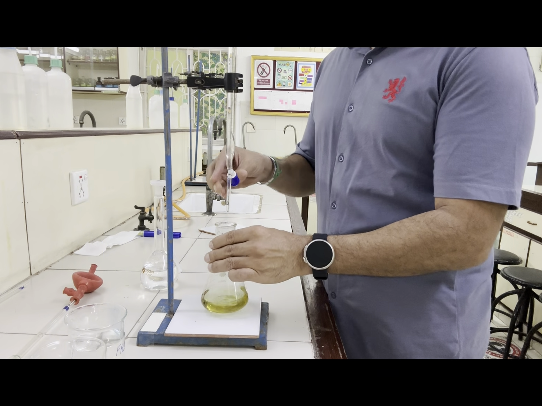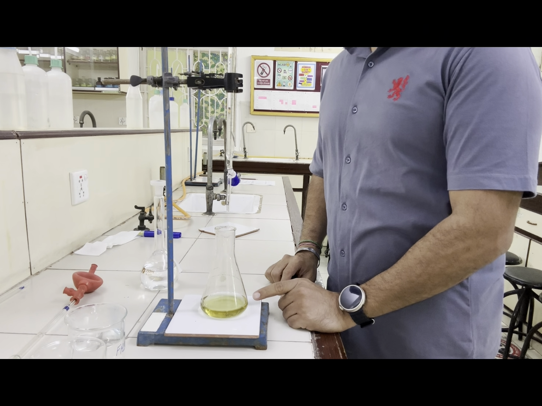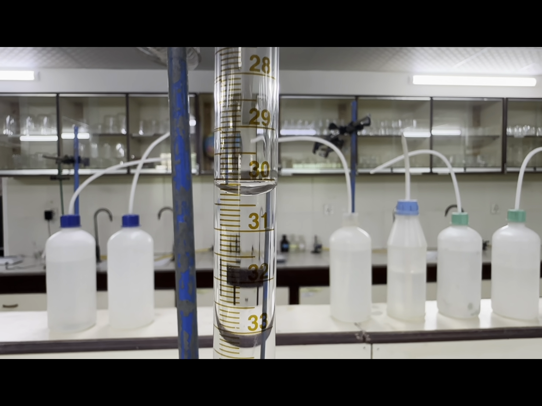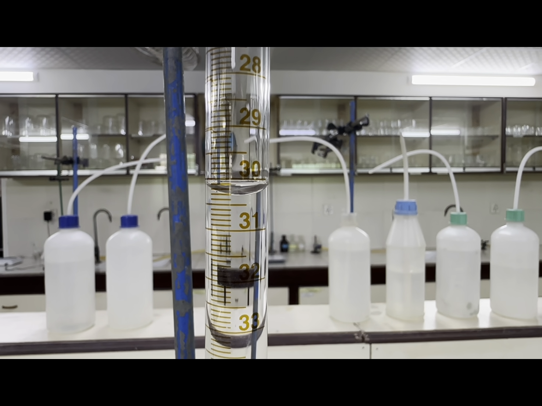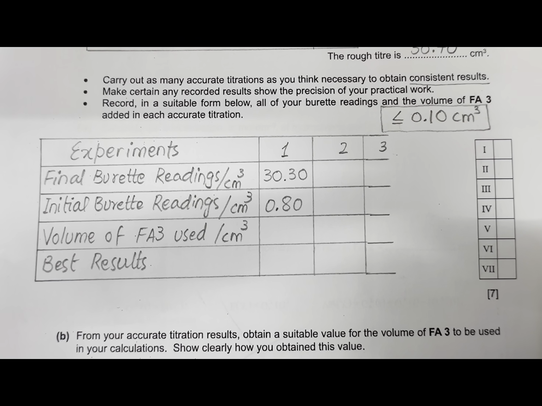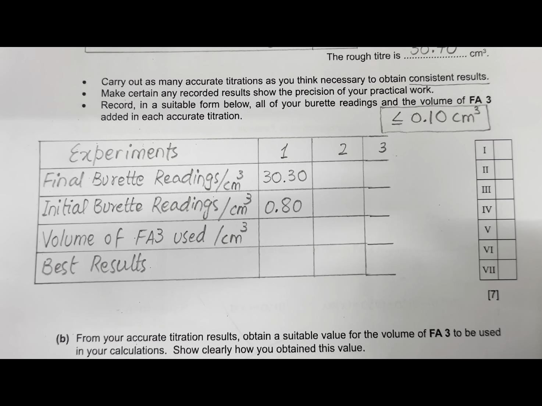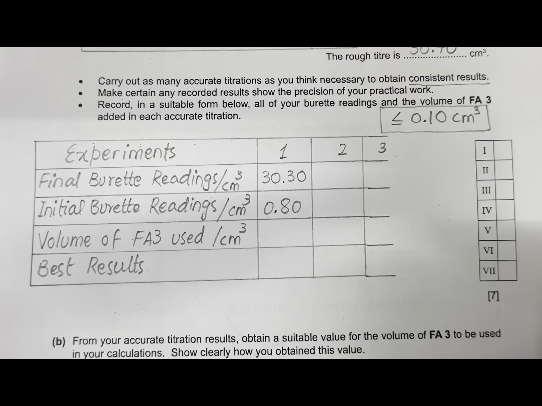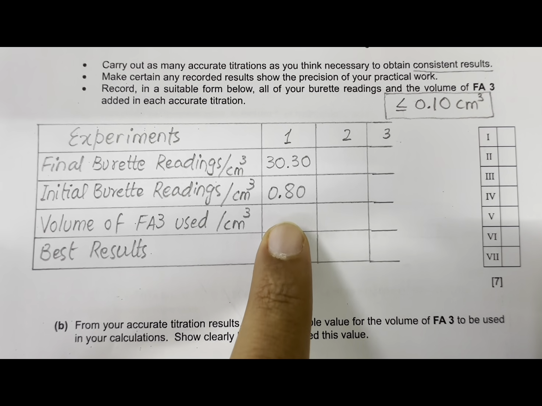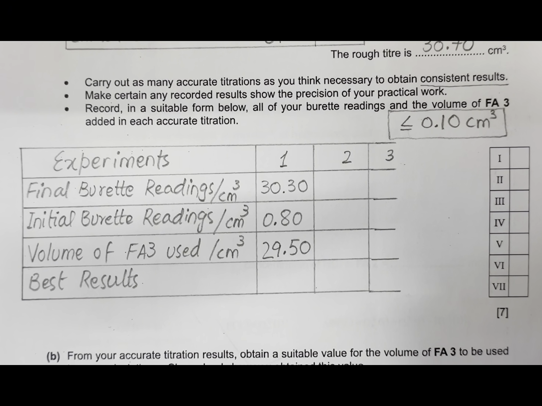So I have stopped as soon as the solution turned yellow. So this is my accurate titration performed. This is the final Burette reading, 30.30. So I have recorded here the initial and final Burette readings for the first experiment. I will subtract these two values to get the volume of Fa3 used. So this is my volume used.